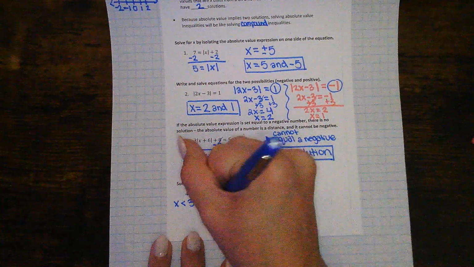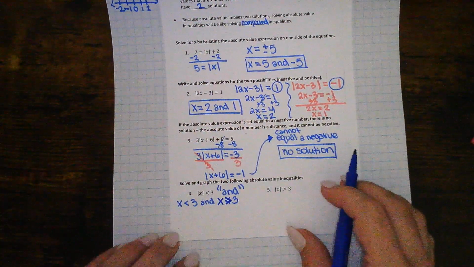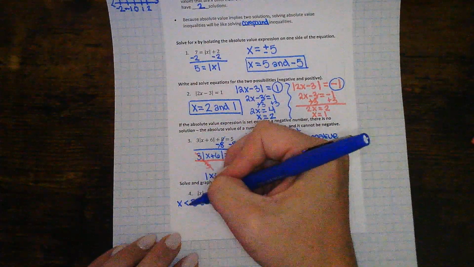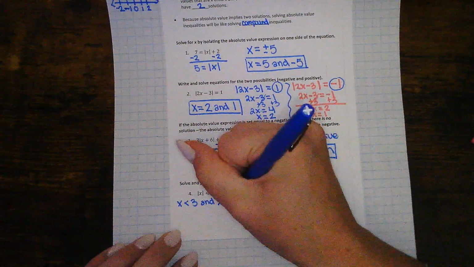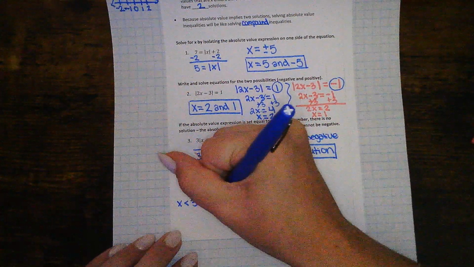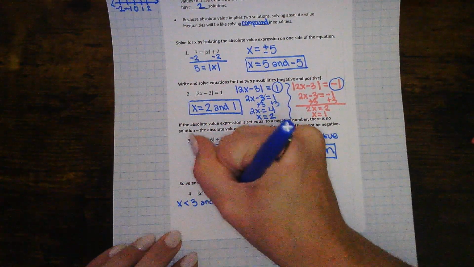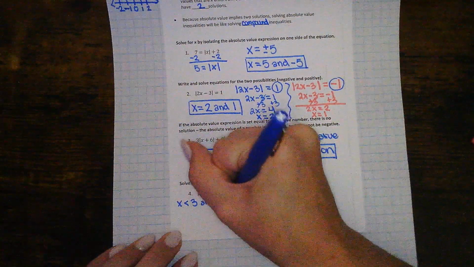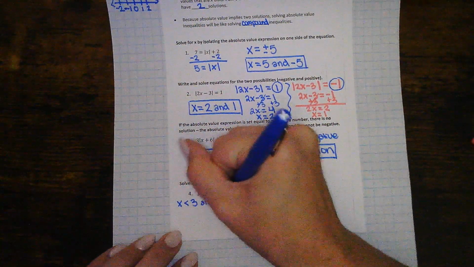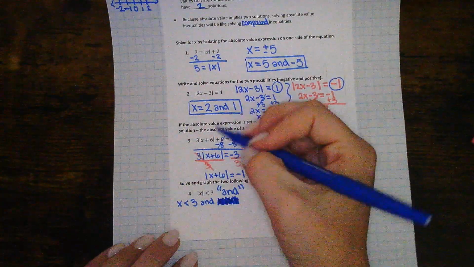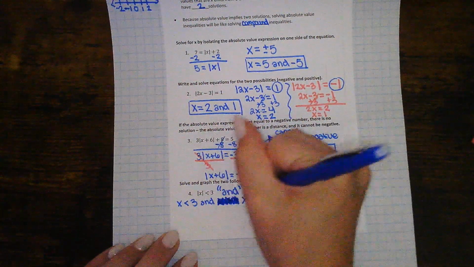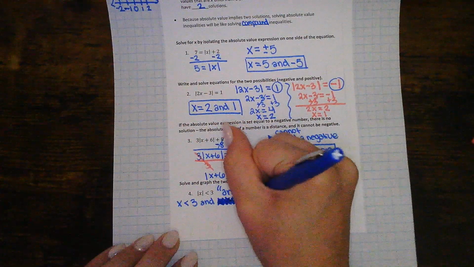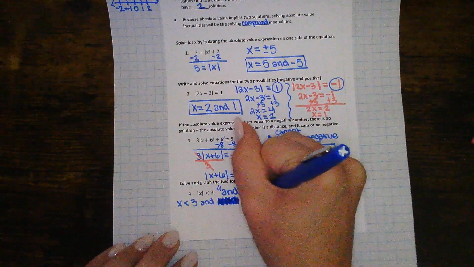3. So x is less than 3, and x is greater than negative 3. I'm just going to cross this out because I messed that up quite a bit. X is less than 3, and x is, flip the sign, greater than negative 3.